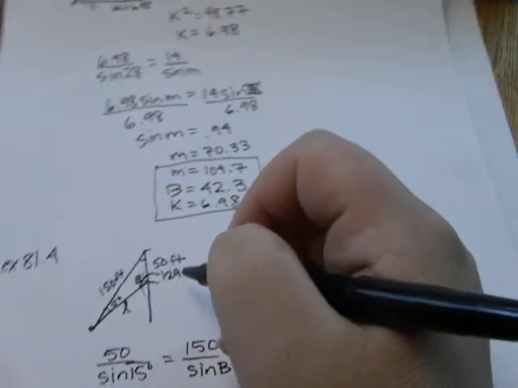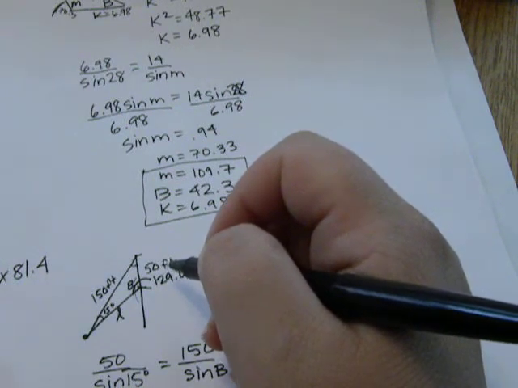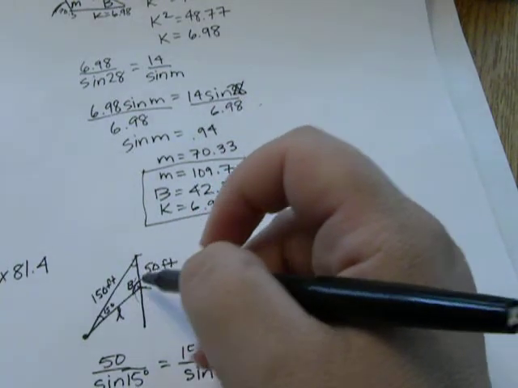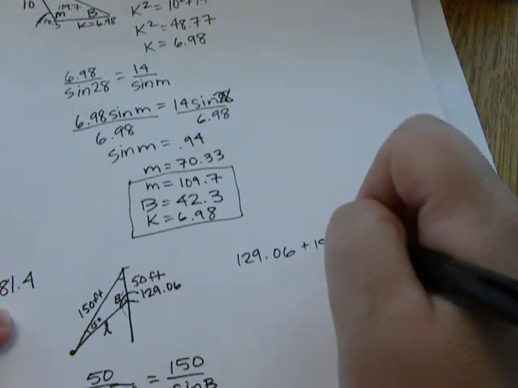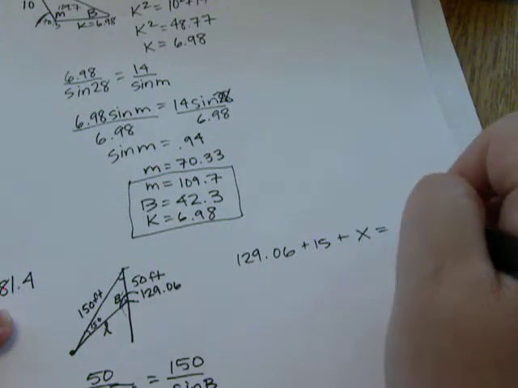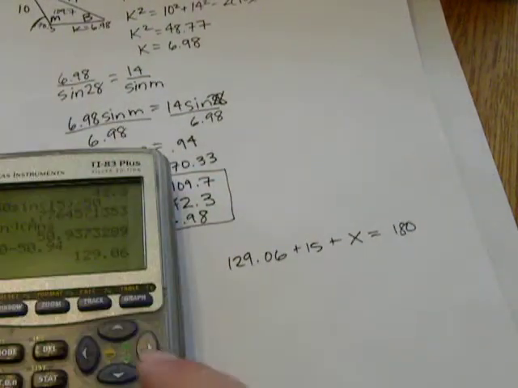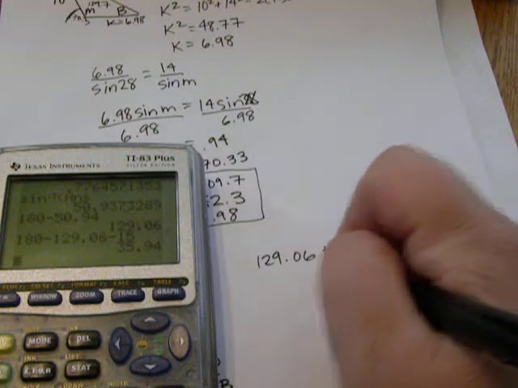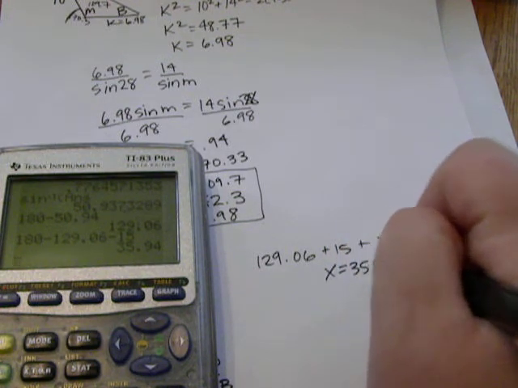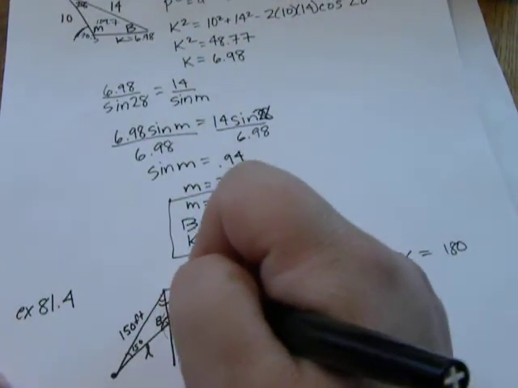So now we can use that to figure out what our third angle is. So 129.06 plus 15 plus that third angle, I'll just call it x, equals 180. So 180 minus 129.06 minus 15, 35.94 would be that last angle.